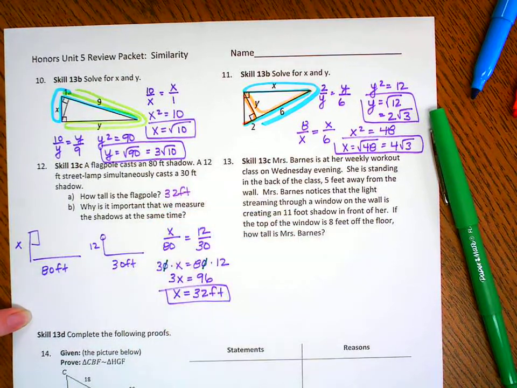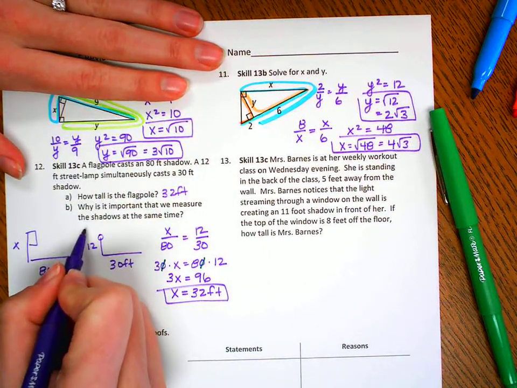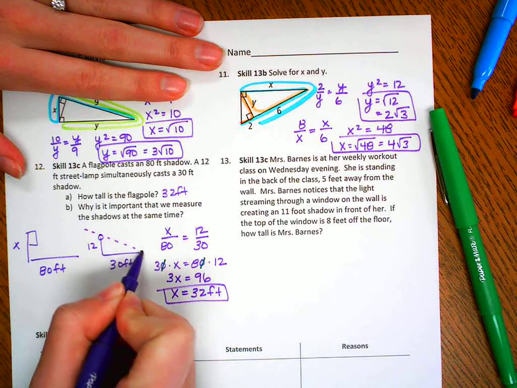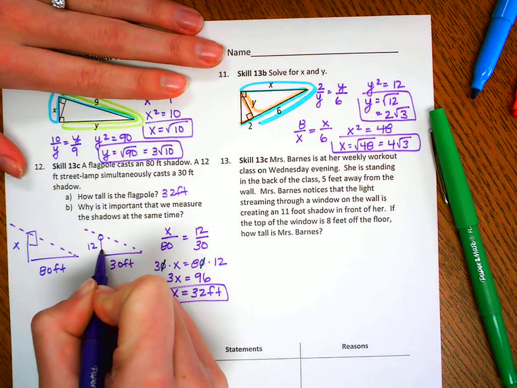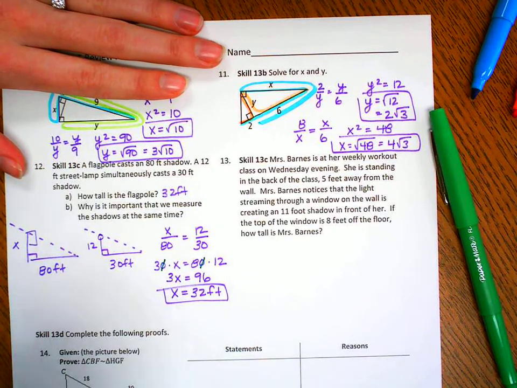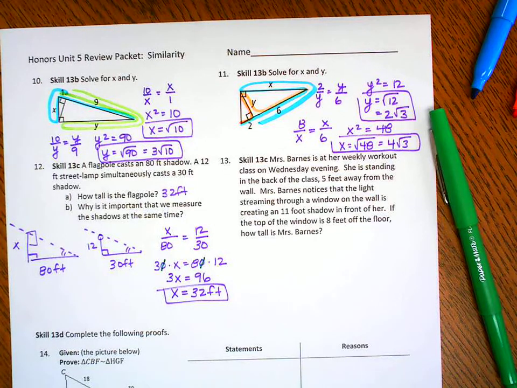Now it says, but why is it important that we measure the shadows at the same time? Well, that's because if the sun's coming in and making this thing, we need to make sure that the angle at which the sun is coming in is the same. These are both going to be perpendicular because they're straight up off the ground. This is going to represent that angle of the sunlight coming in. We're not going to have similar triangles if the sun isn't coming in at the same angle. And at different times of day, it'll be different.